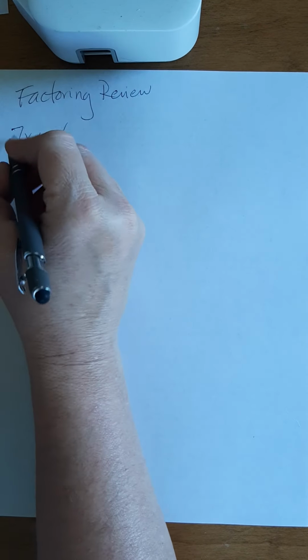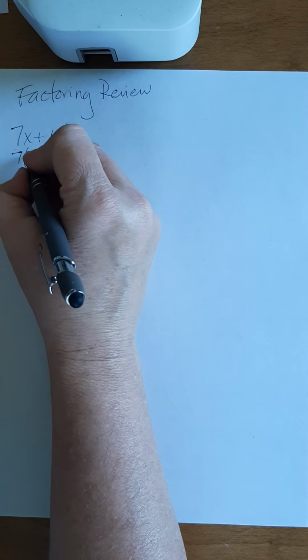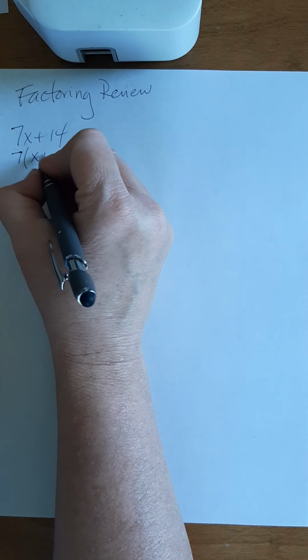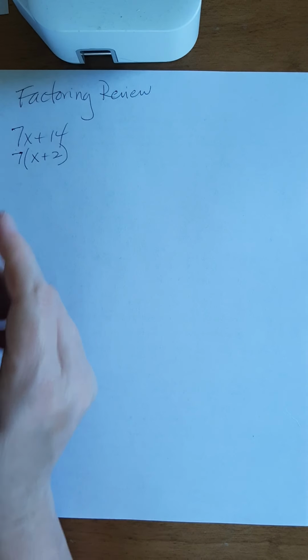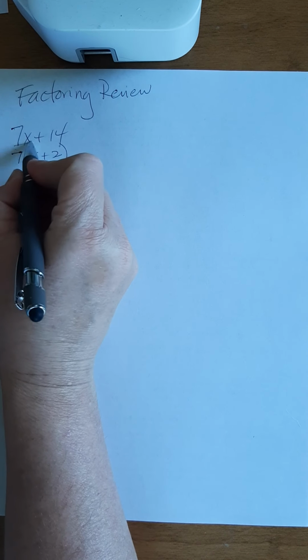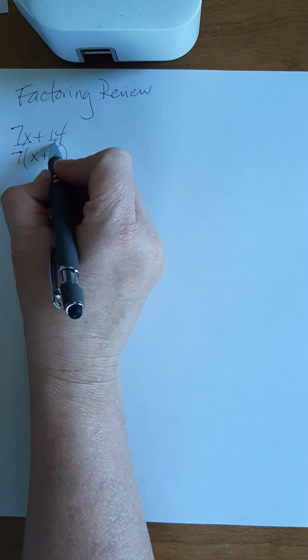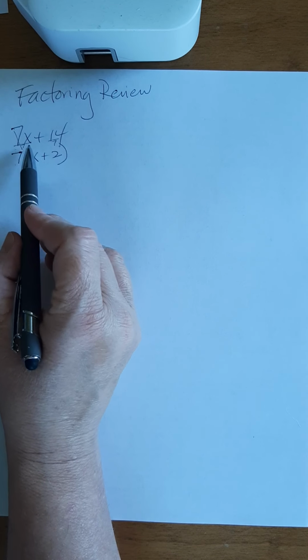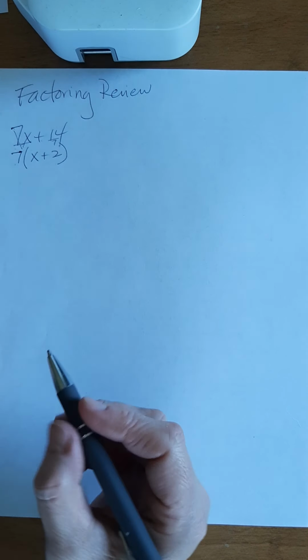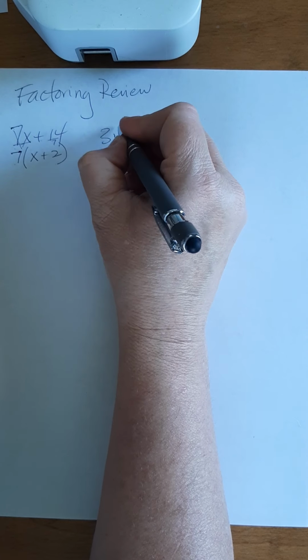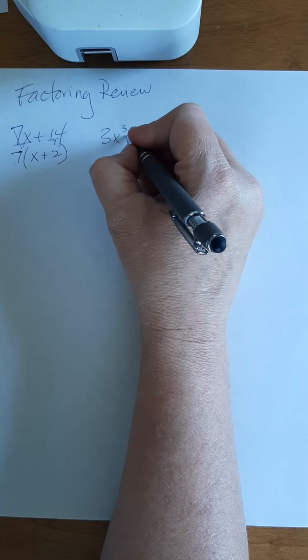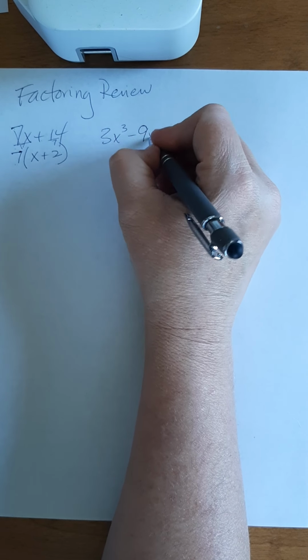Of course, it's 7. So if you factor out a 7, x plus 2. In other words, if you divide each of those by whatever you put on the outside, x plus 2. Like if I had 3x cubed minus 9x squared.